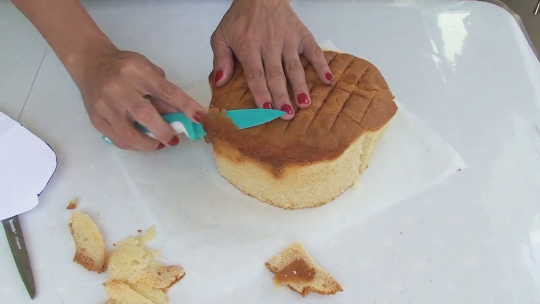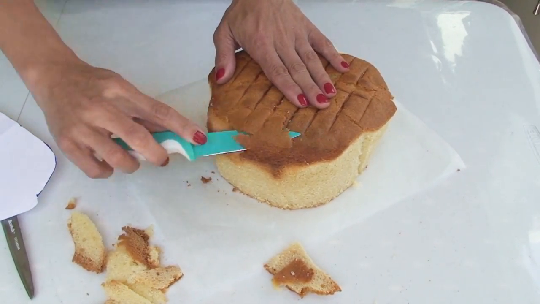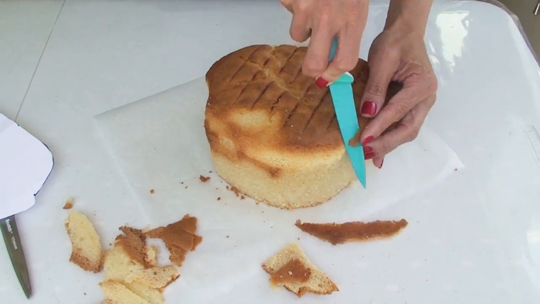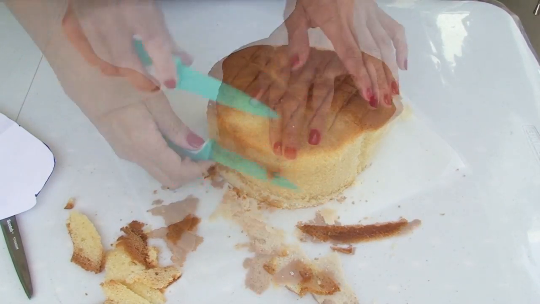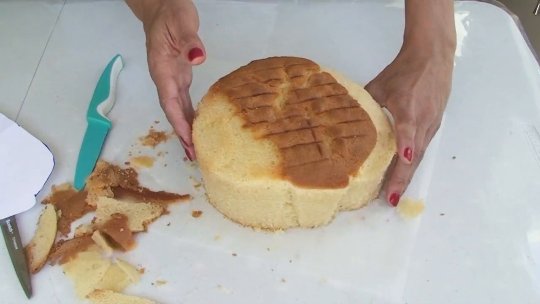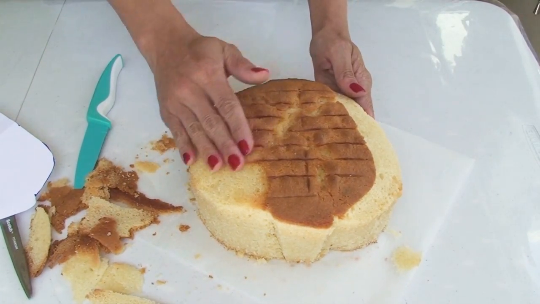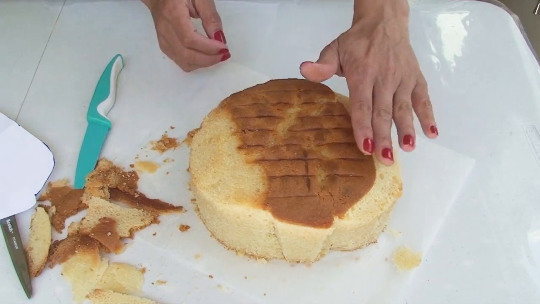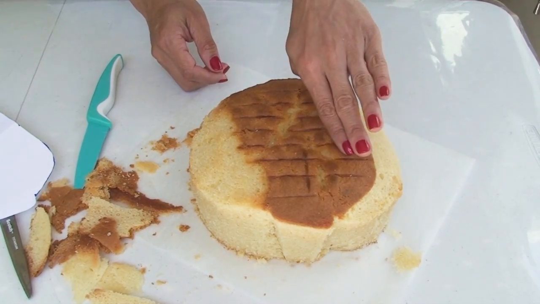Once I'm happy with my shape, I turn it around and again at the other end of the stencil make an indentation and start trimming away the cake. This part is the bottom side of Agnes's face, so her chin and cheeks. So I want to create a soft round edge rather than a sharp corner. So once we lay the fondant over this, we'll get a nice raised surface.